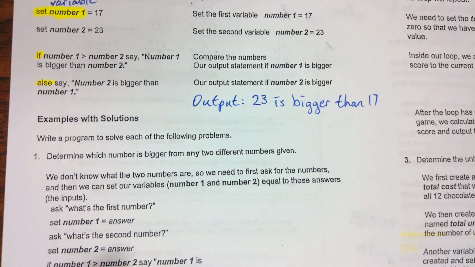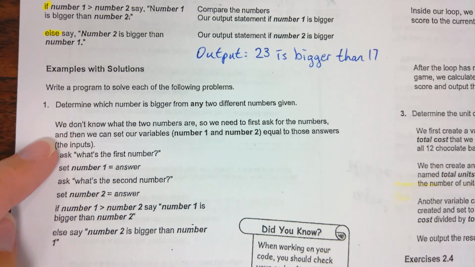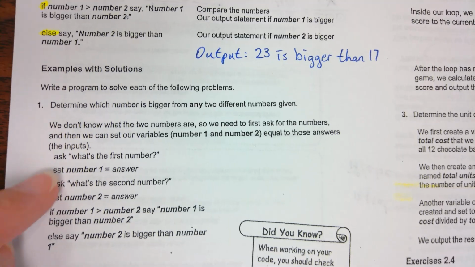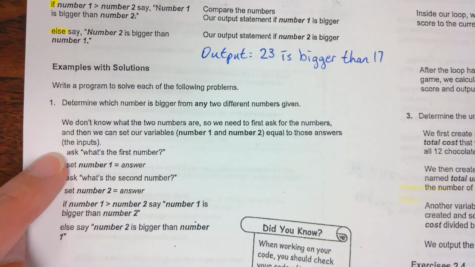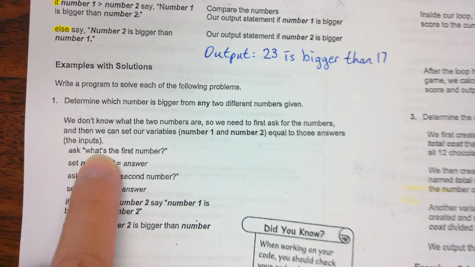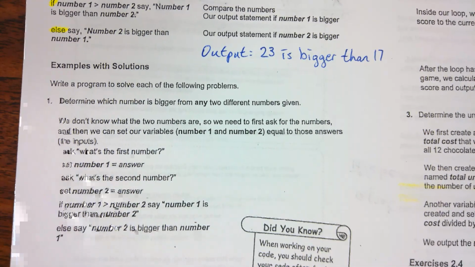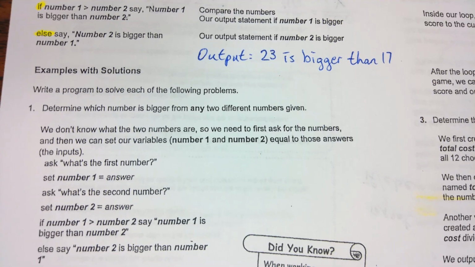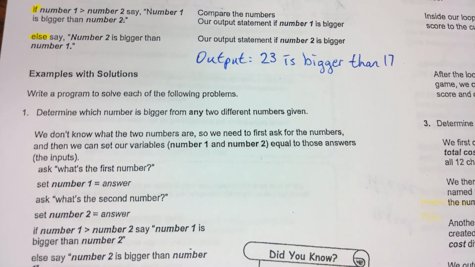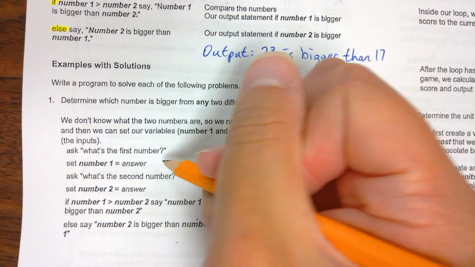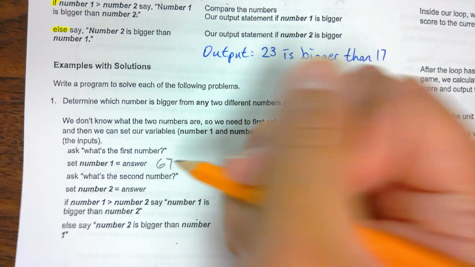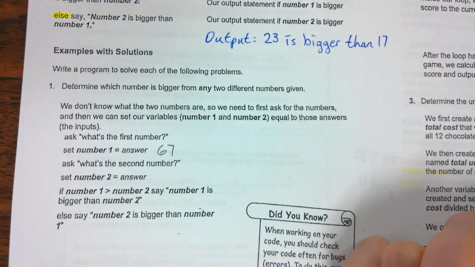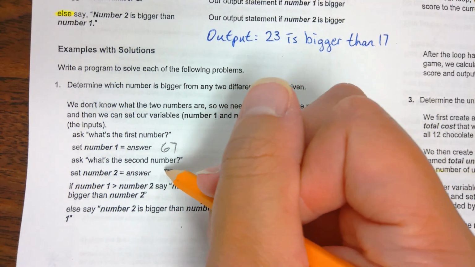Okay. So this next example, same thing. You can have these ask. The computer could ask you, what is the first number? So Ethan, give me a number. 67. Good number. All right. And Melody, give me a second number. 2.